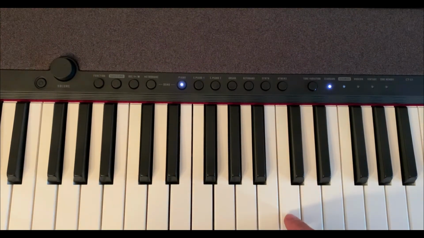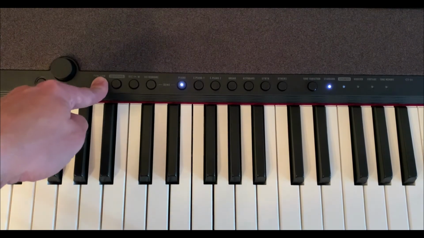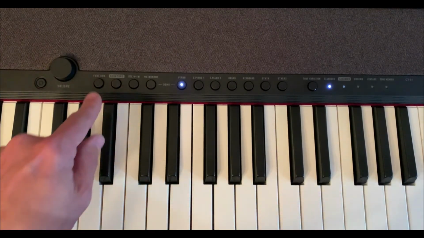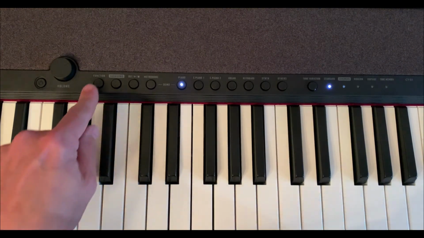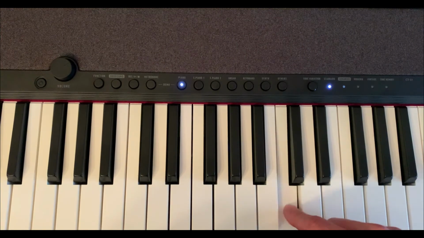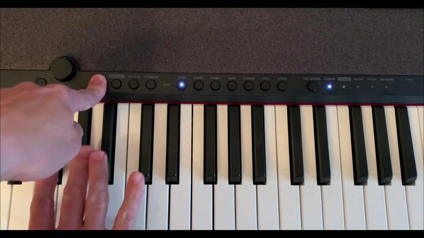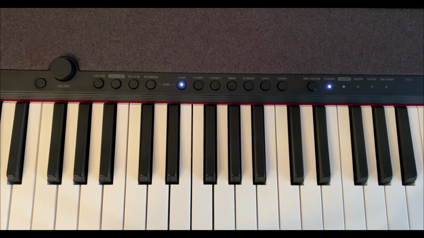So for example, I'm in default tuning now. If I hold down function and hit A flat, you can see I went up. And then G flat, back down again. Let's say I've gone up a bunch of octaves, and I forget where I am. Then I could hold down function, press both of those, and I'm back down to standard tuning again.